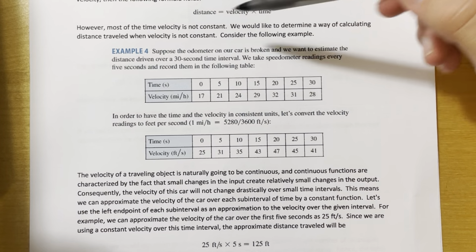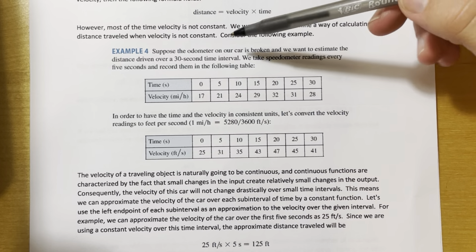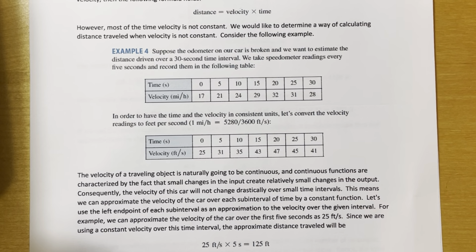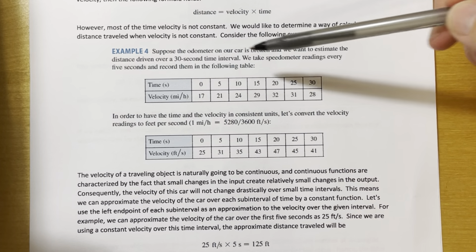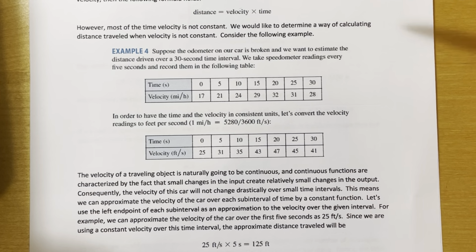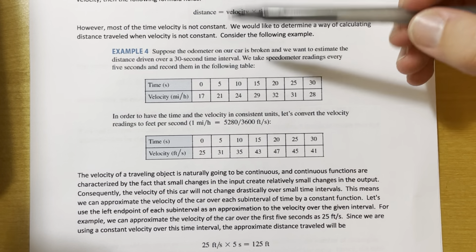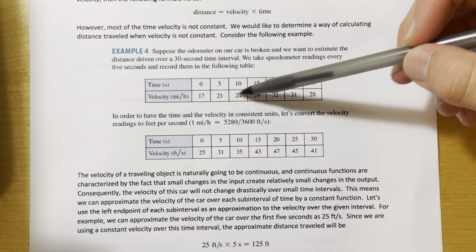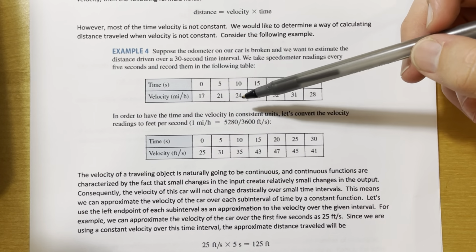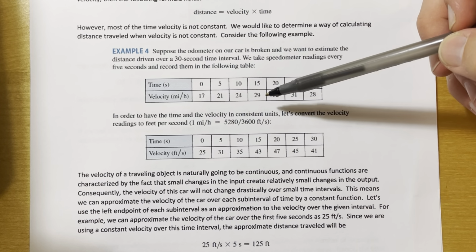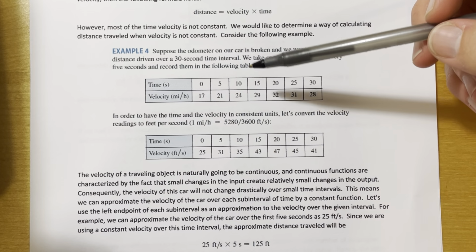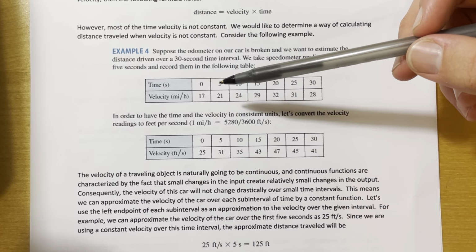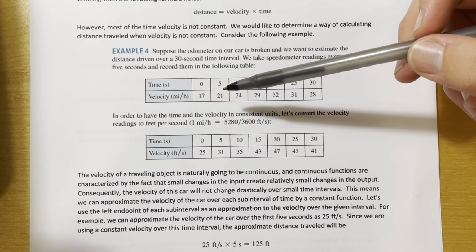Let's suppose that the odometer on our car is broken and we want to estimate the distance traveled over a 30-second time interval. We take speedometer readings every 5 seconds and record them in this table. So the speedometer is going to tell you your velocity, not your distance traveled. 5-second intervals leading up to a 30-second span of time, and these are the readings that we got from our speedometer. In order to make this a little bit more practical, you're not going to travel several miles in 30 seconds, so it's a little bit better to work in feet and seconds here.